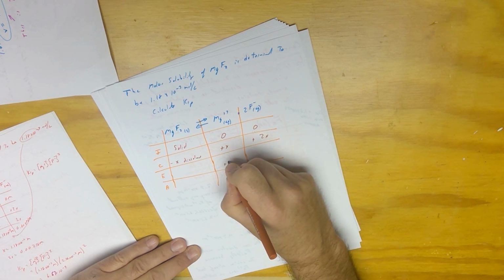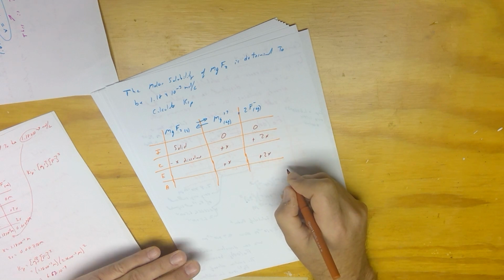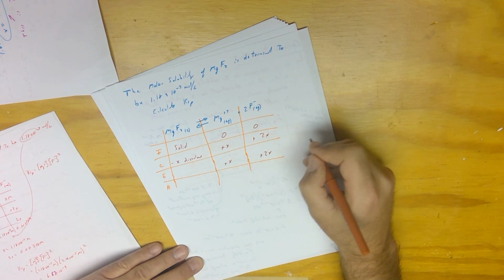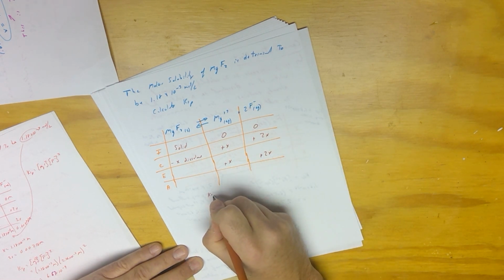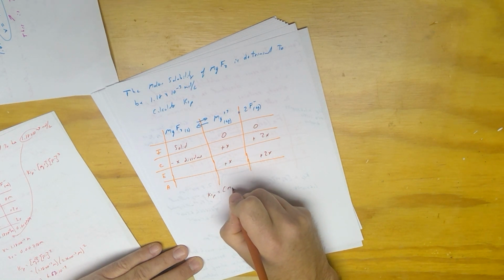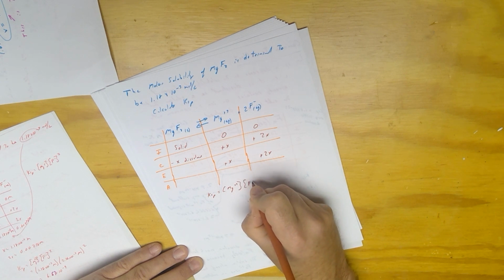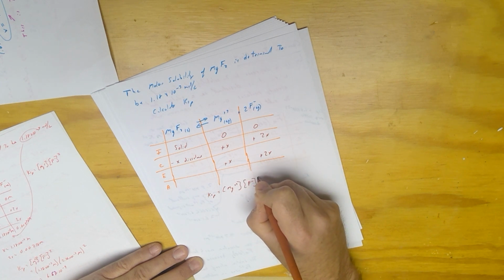So we got plus X, plus 2X. Now, KSP is equal to the concentration of Mg plus 2 times the concentration of F minus squared.